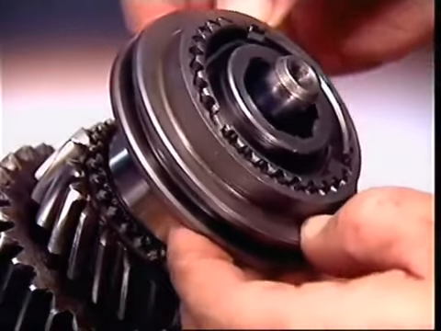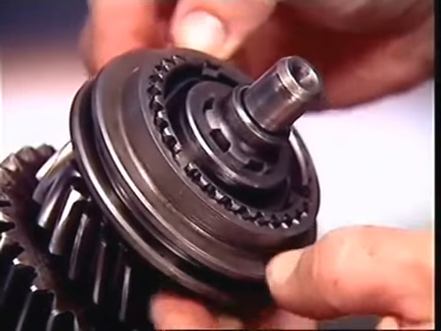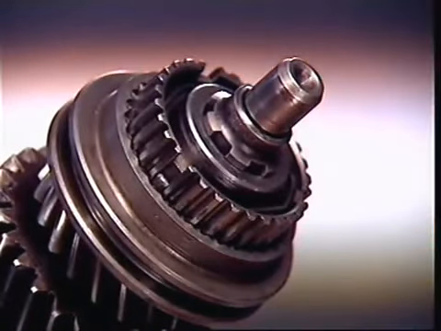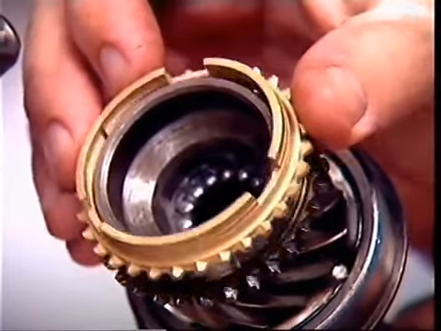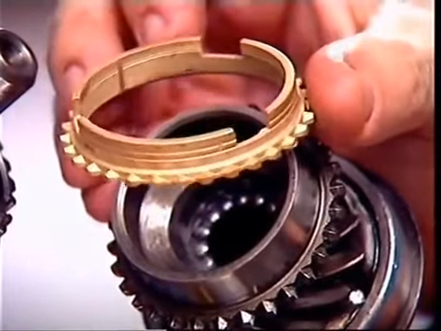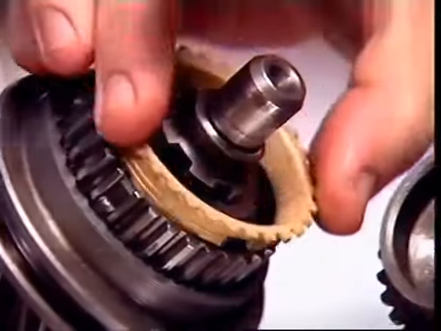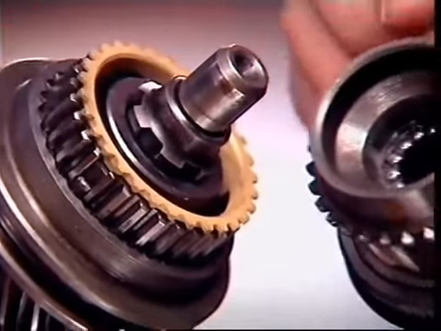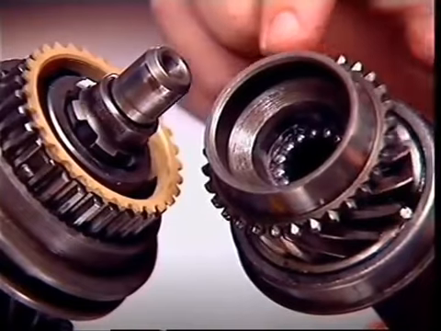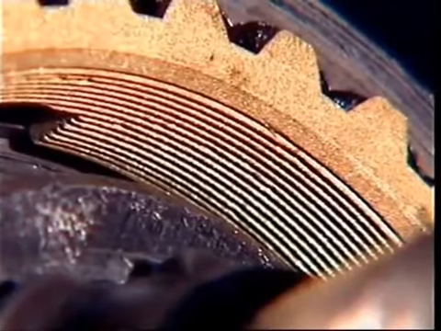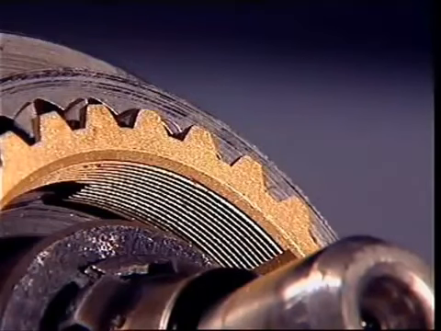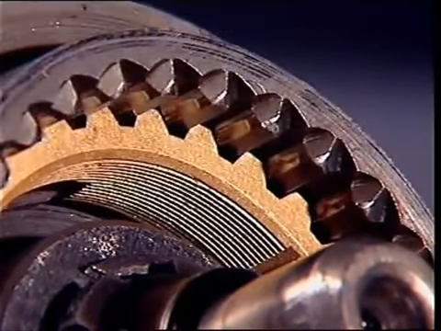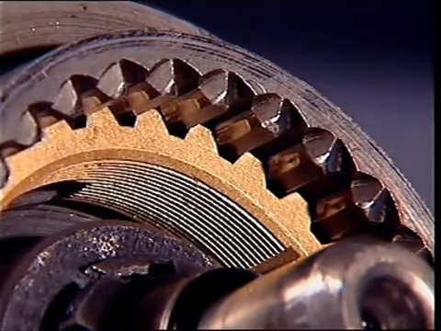When the synchronizer is assembled, the hub is splined to the main shaft, and the engagement sleeve is splined to the hub. A bronze ring with recesses to accommodate the ends of the inserts is located in each end of the hub, and a conical inner surface faces a matching steel cone on the gear. Fine grooves are machined on the conical surface, and the teeth on the outer edge are the same size as the dog teeth on the gear and the spline on the sleeve.